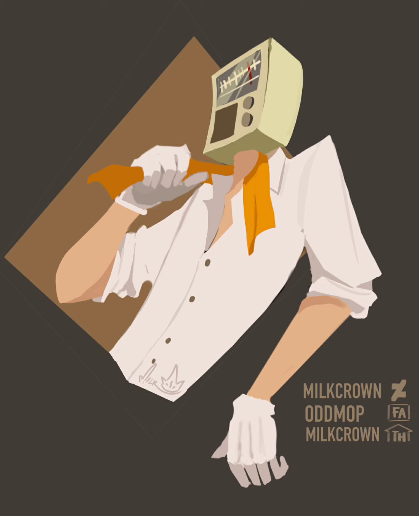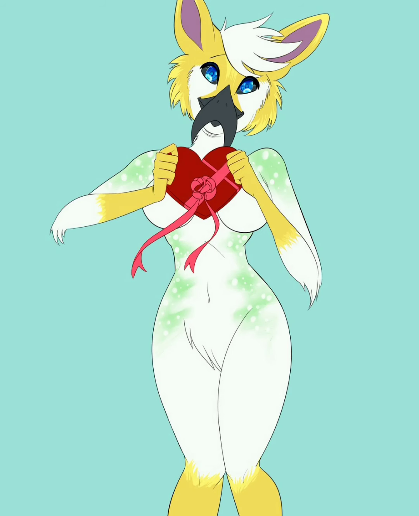OCs can be as creative as you want. If you want a dragon centaur, you can have one. If you want a character with teeth outside their mouth, wings, an exoskeleton, and tentacle hair, then you can do it. The only limit is your imagination. And maybe your art skills or wallet, depending on how you're getting the character.